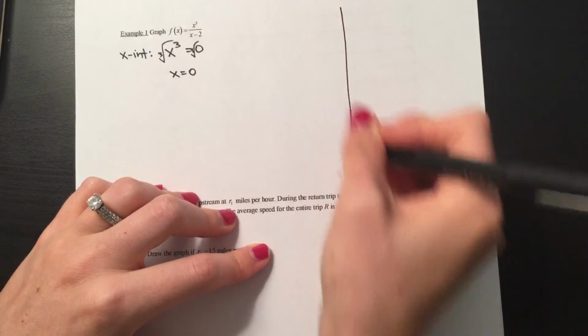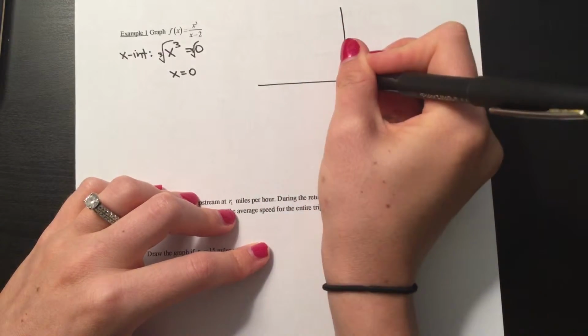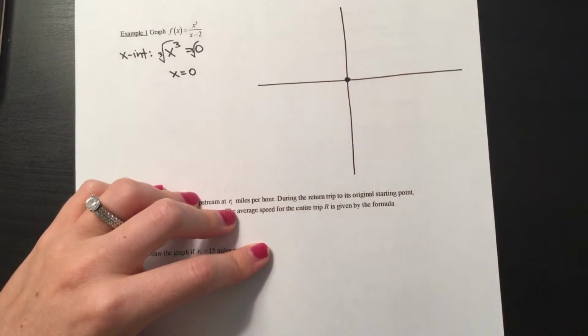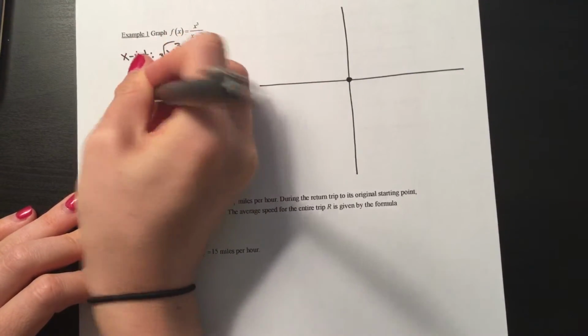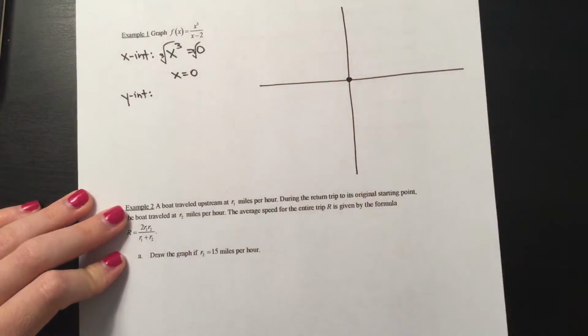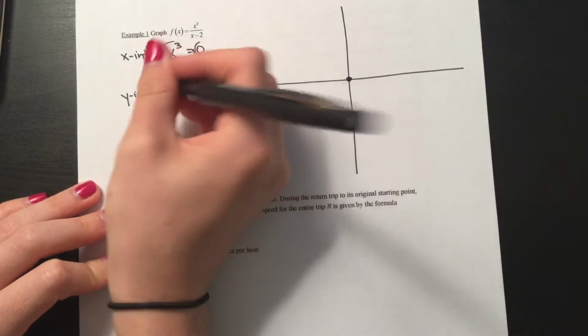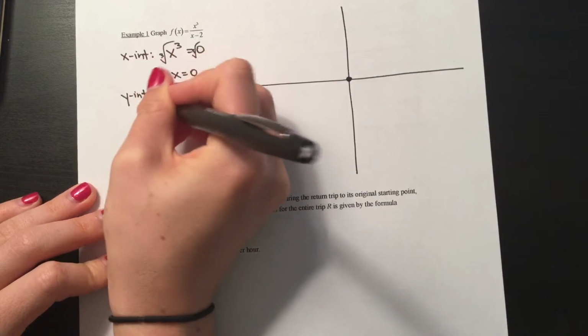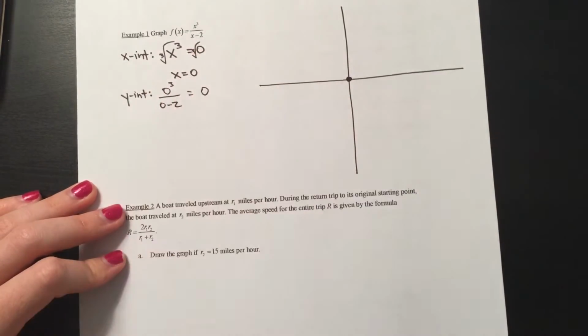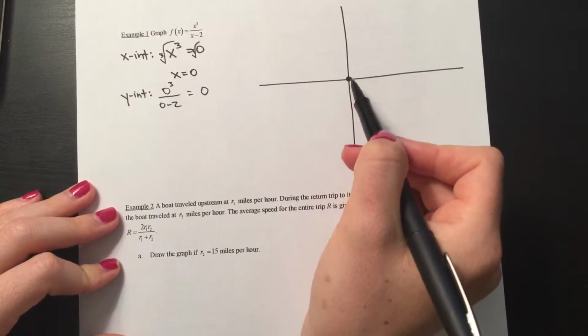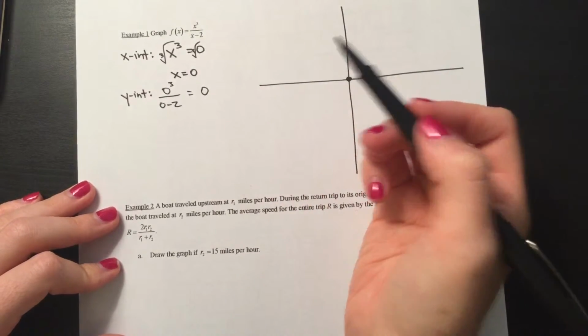So let's start plotting things. So x equals 0. Right there, that's our x-intercept. Okay, for your y-intercepts, remember to find where you cross the y-axis, you're going to plug in 0 for x. So plug in 0 for x, we would have 0 cubed over 0 minus 2. So 0 over negative 2, that ends up being 0. And we already knew that, because if it goes through the origin, that's also a y-intercept.